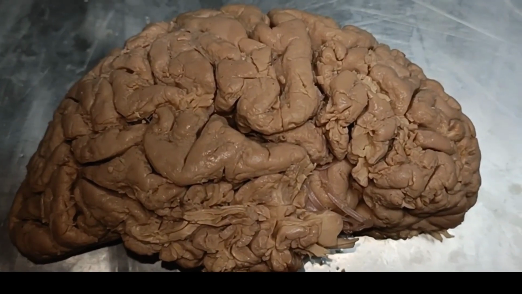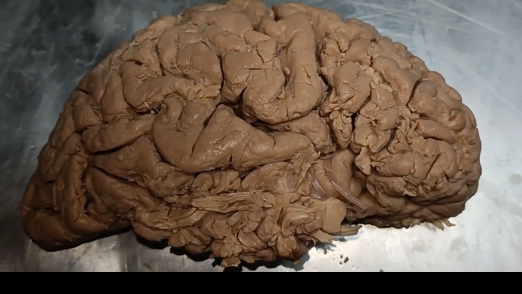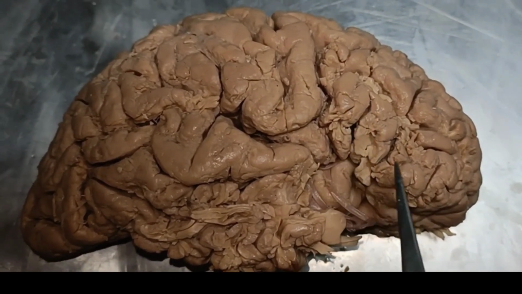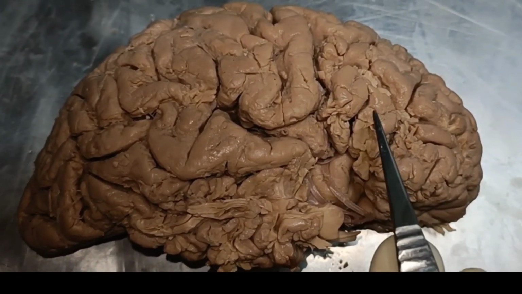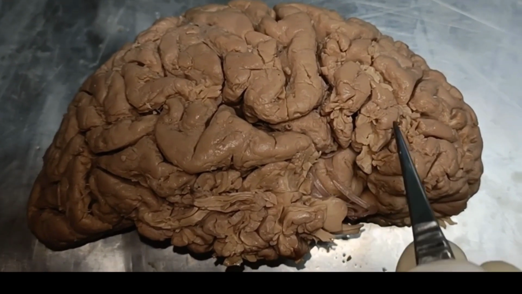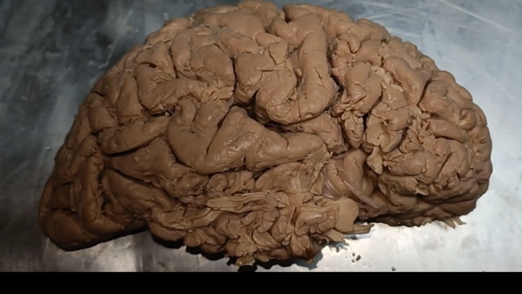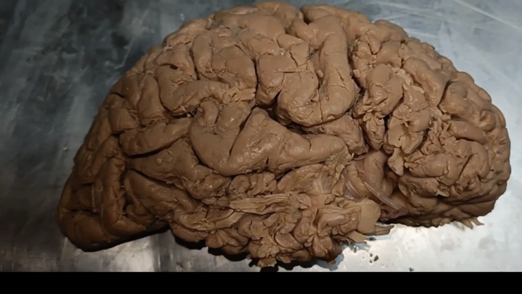Coming to Broca's area, that is the motor speech area, number 44 and 45, it is present in the pars triangularis and pars opercularis. It controls spoken speech, and damage to this area leads to aphasia.